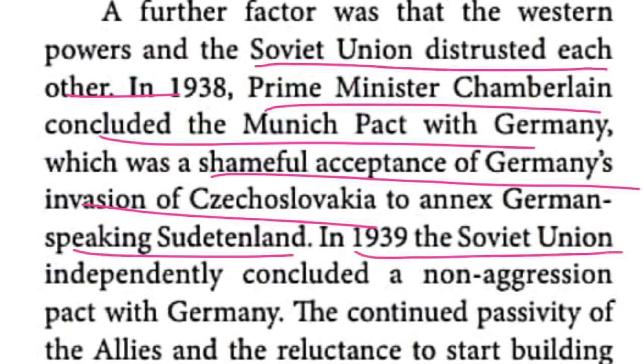In the year 1939, the Soviet Union, that is Russia, independently concluded a non-aggression pact with Germany. Who signed the treaty? Soviet Union, Russia, signed the treaty. What was the name of the treaty? Non-aggression pact. We should not invade one another, like that. Non-aggression in the sense, we should not interfere with each other's country.